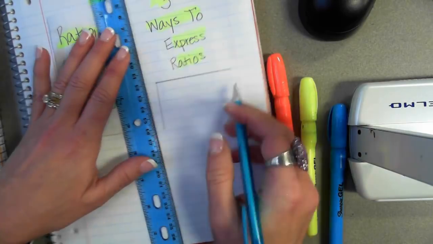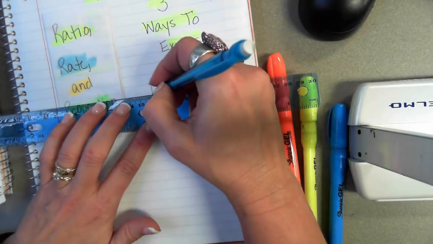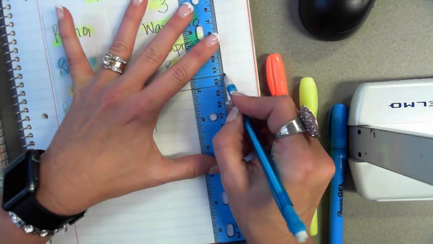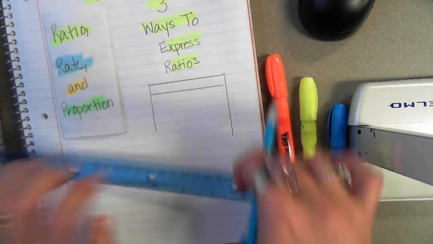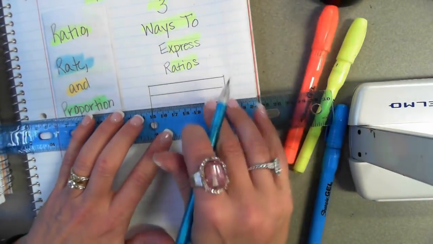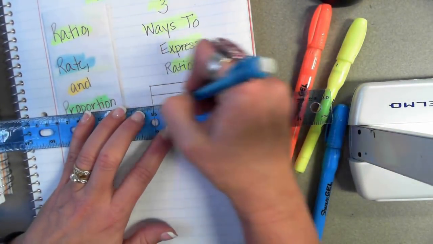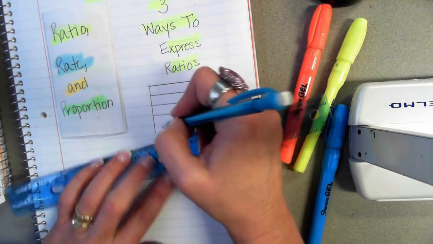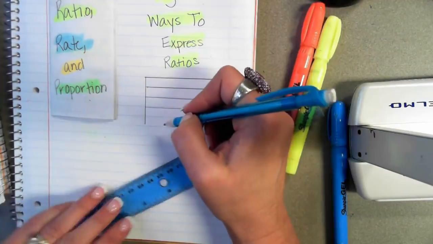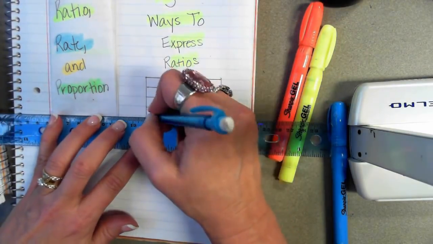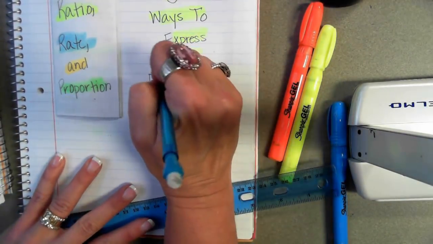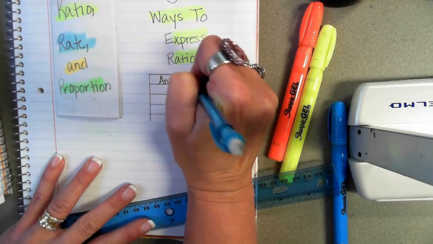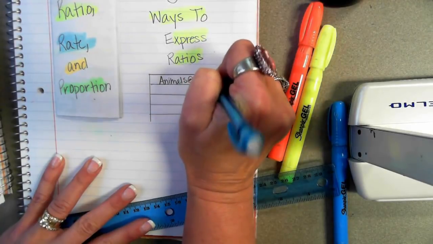We have animals at the vet. So that's what we're going to be working with today, animals at the vet. Once again, you can do this along with me. If I move too fast, you can always pause your video so that you have a chance to get caught up. It's a great thing, once again, about videos.